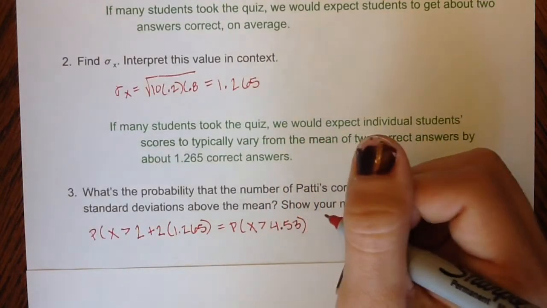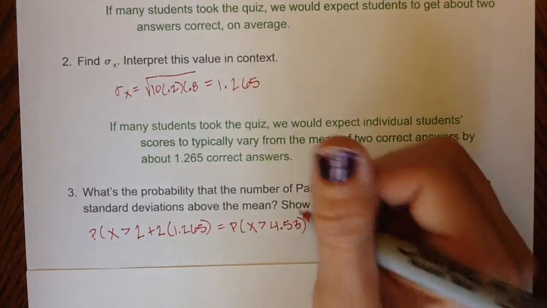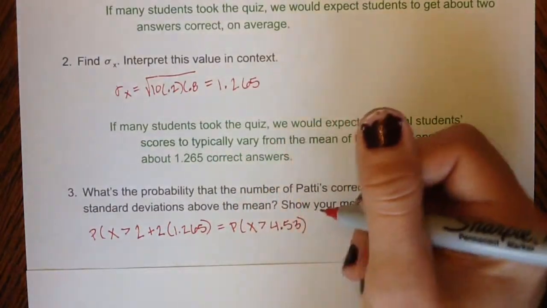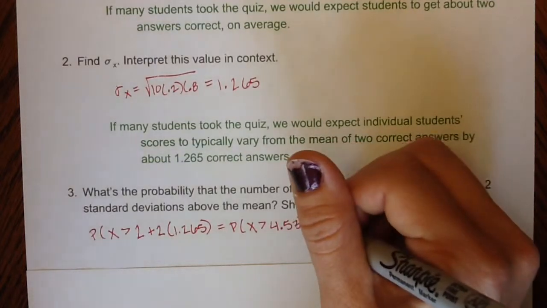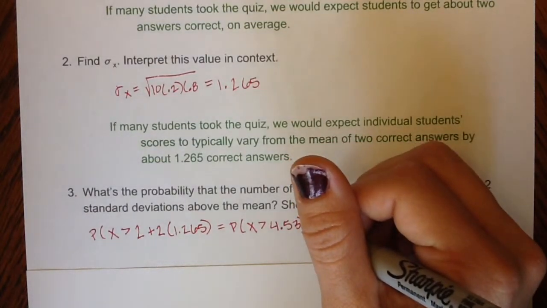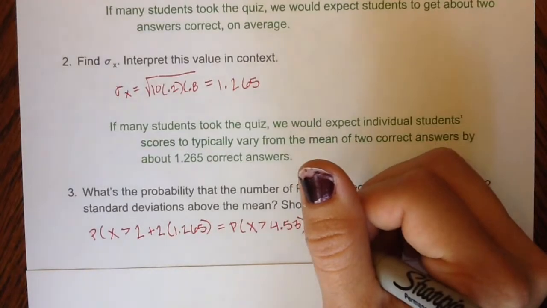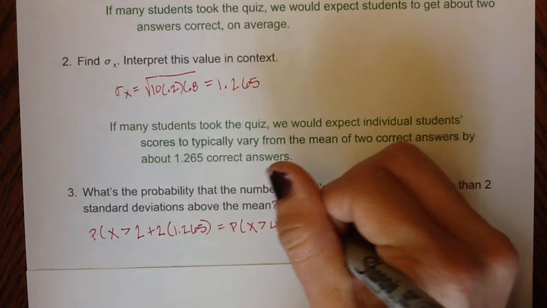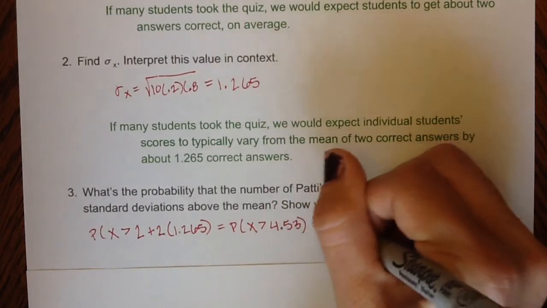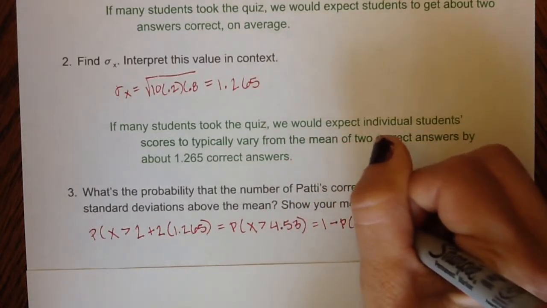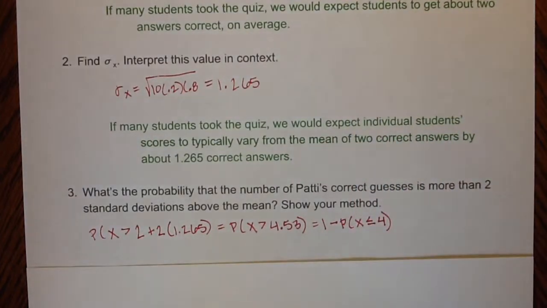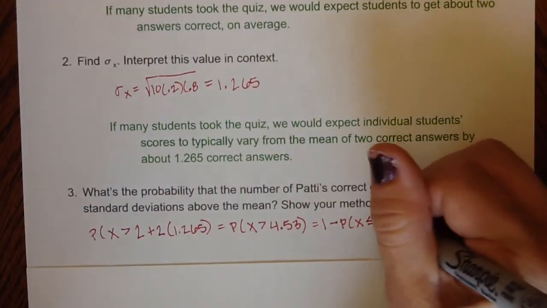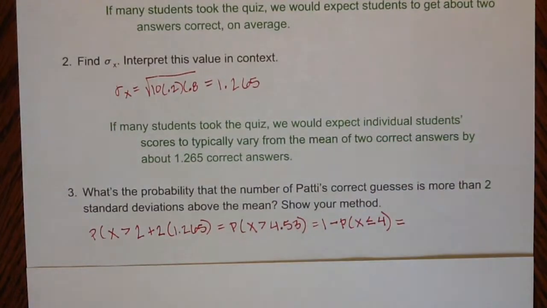Now again, with the same idea, this is following a binomial distribution, so instead of greater than, we're going to turn this into something that we can do with what we have, either a formula or with the calculator. So we're going to change this to 1 minus the probability that x is less than or equal to 4, because remember our binomial is a discrete random variable. Then from there, we can use the calculator to help us.